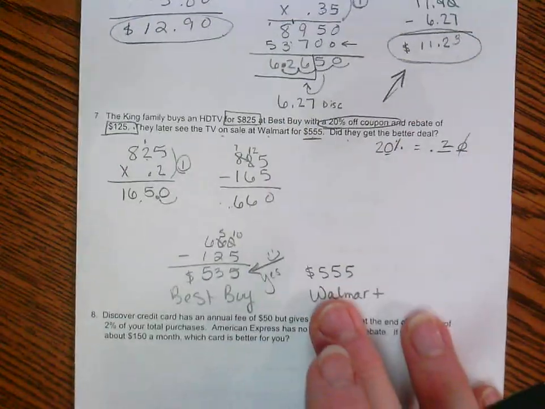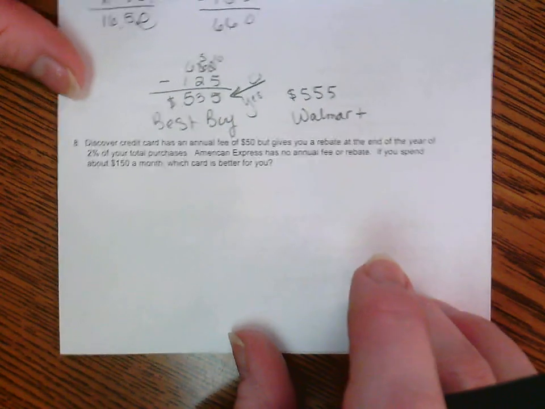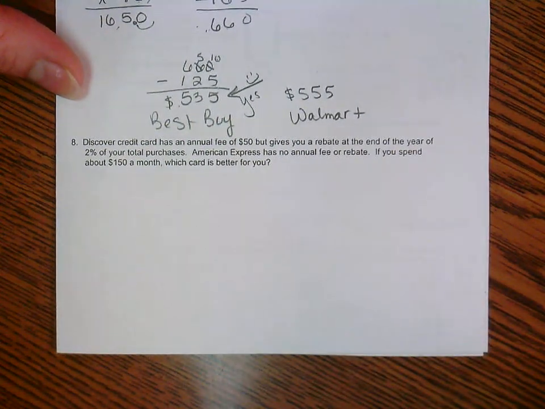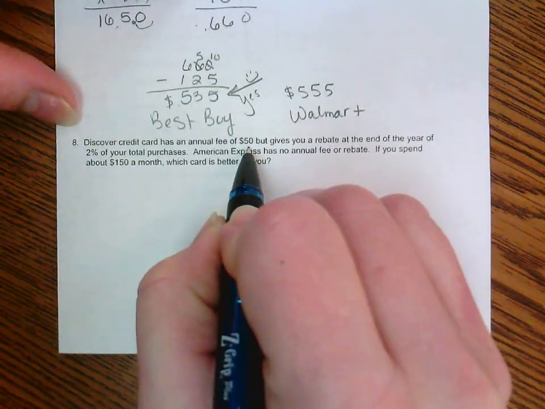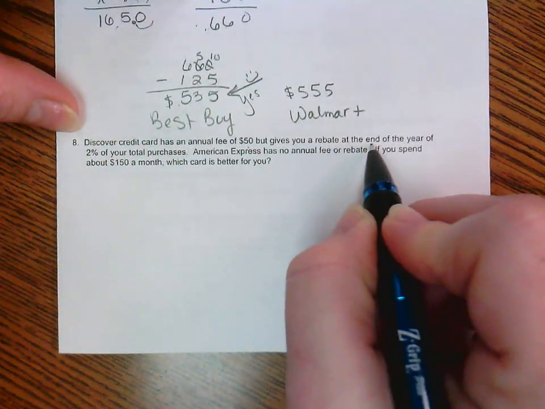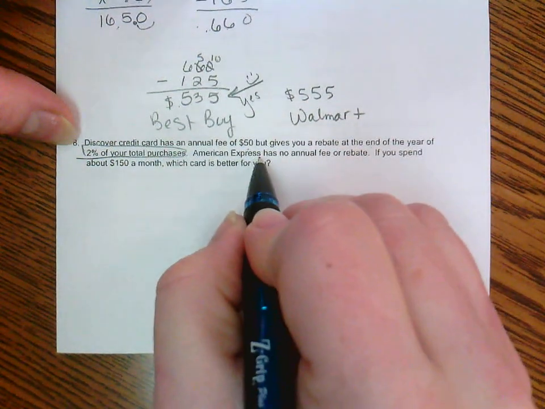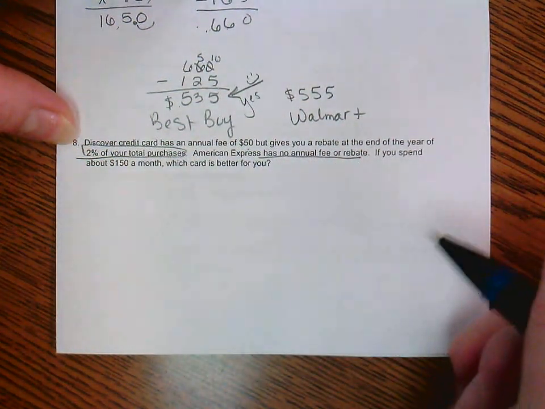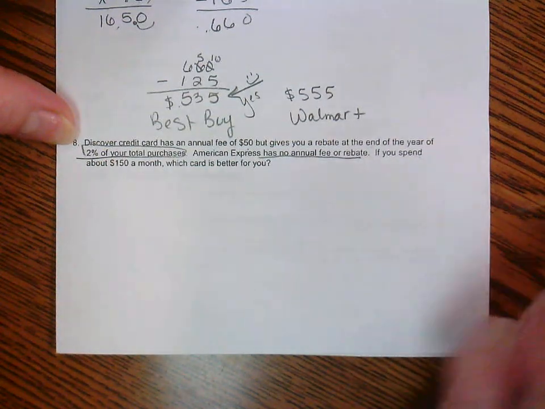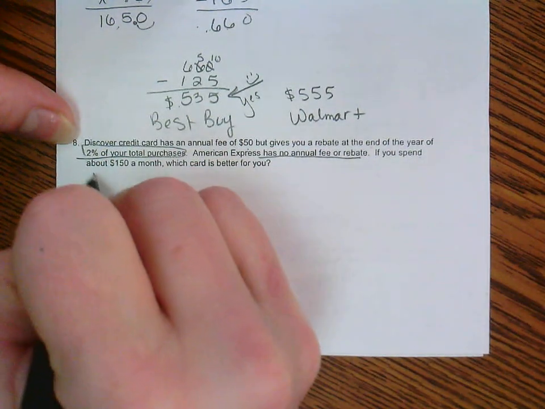All right, last question, last practice. Discover Card has an annual fee of $50, but they give you a rebate at the end of the year of 2% of your total purchases. Amex has no fees or rebates. So what is the better card to have? So we're going to get Discover versus Amex.